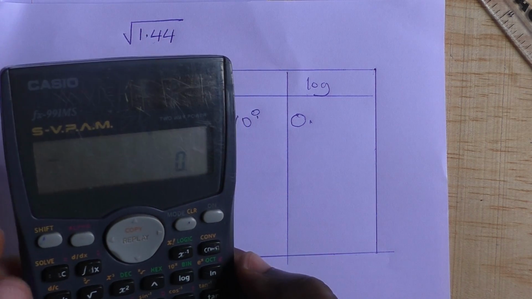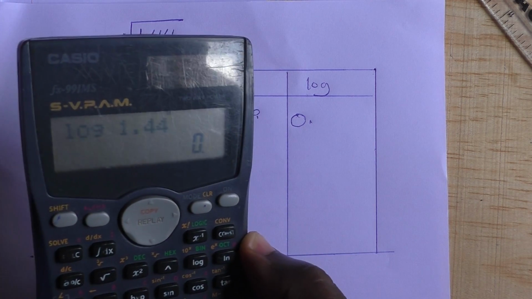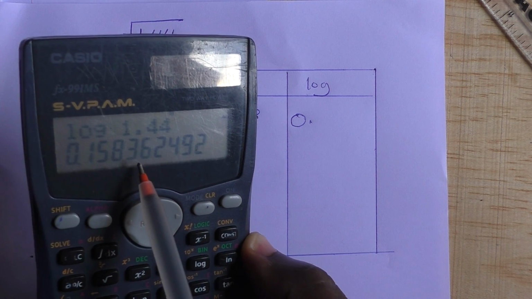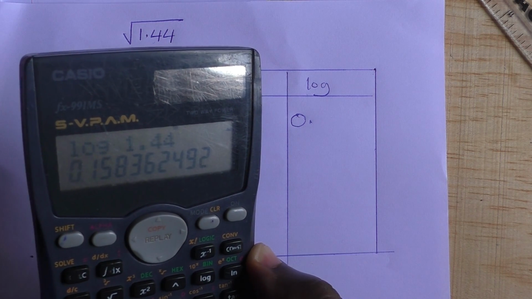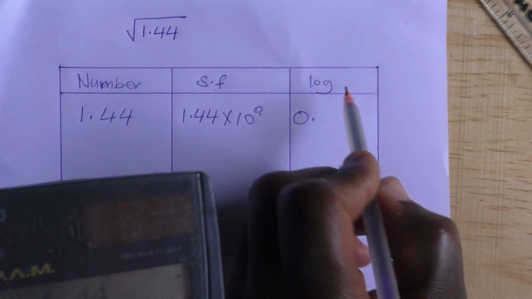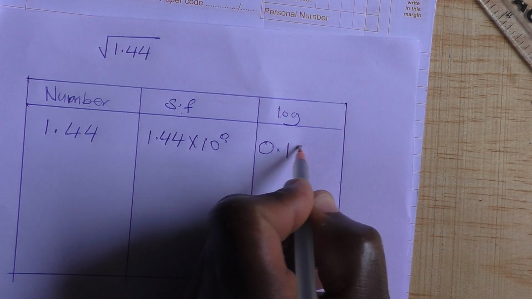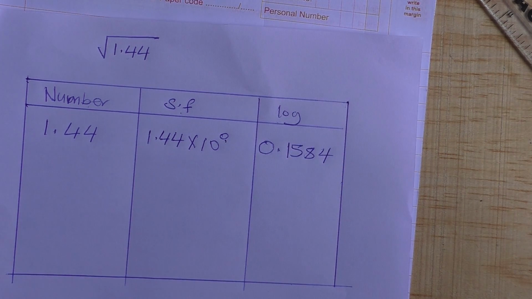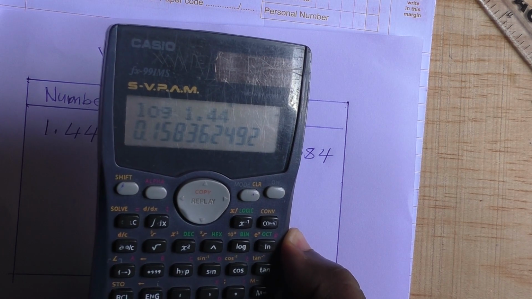Then you press log of 1.44, which is 0.15836, but we are rounding off to the first 4 digits. That is 1584, if we round off to the first 4 digits.